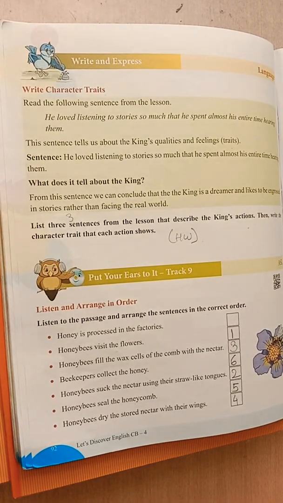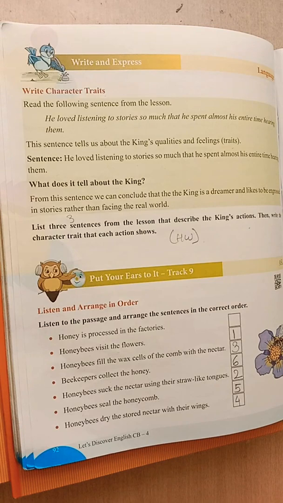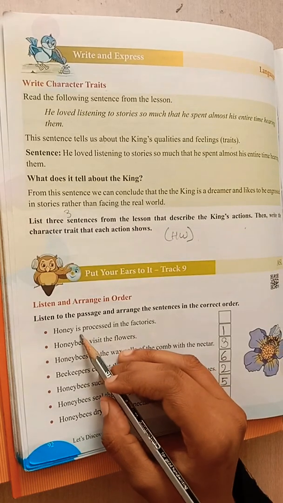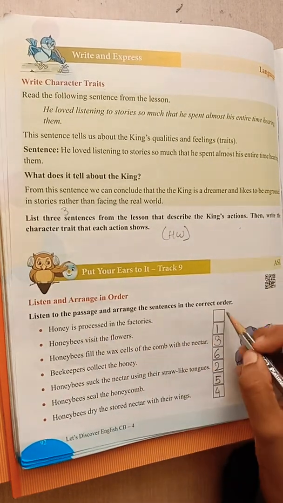They either sell the raw honey to people or sell it to the factories. Factories process the honey and sell it in jars that we see in the supermarkets or shop. So what is the last sentence? Honey is processed in the factories.